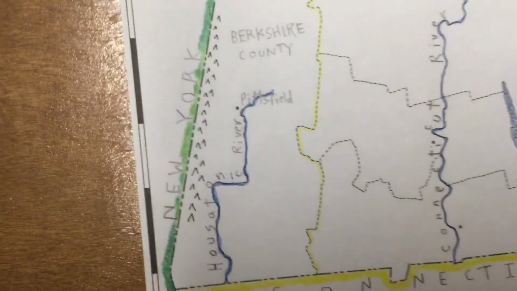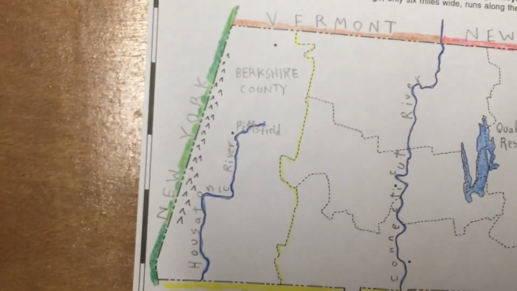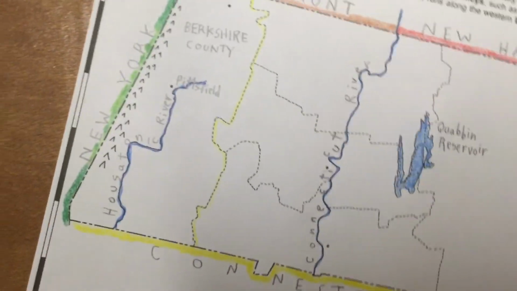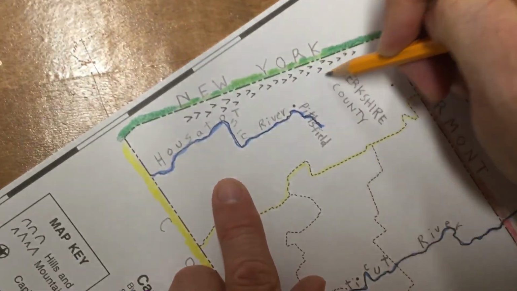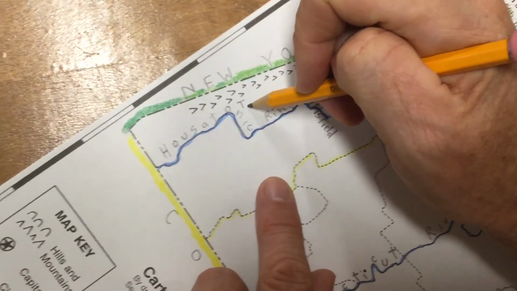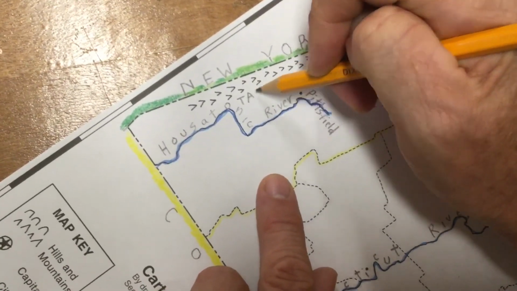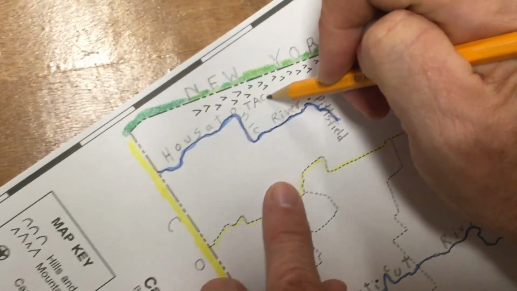Okay, so in the instructions it says to label the Taconic Range, which is this range of mountains right here. So I think I can kind of label it right running along the side like this. Maybe I'll use capitals to make it really stand out.